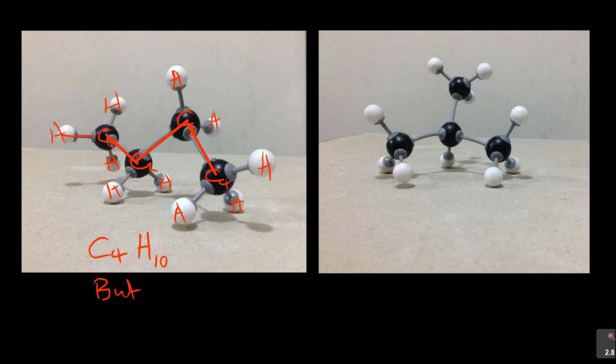And if you remember these, it is what? These are alkanes. Why? Because they are saturated. That's the next part. Saturated. As you can see, these are only single bonds. They are not double bonds. So now it is butane, right?